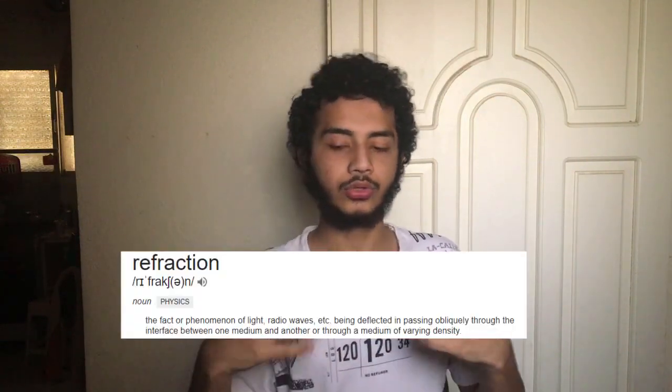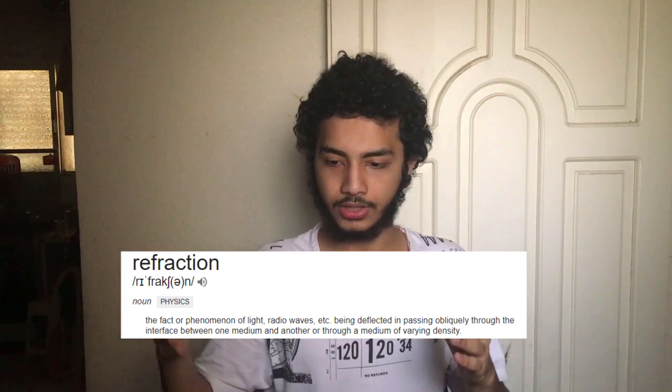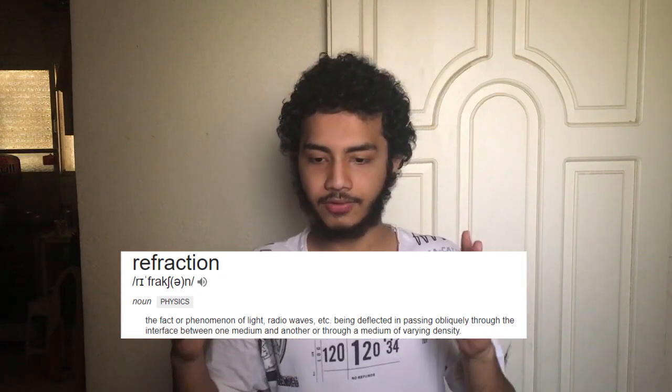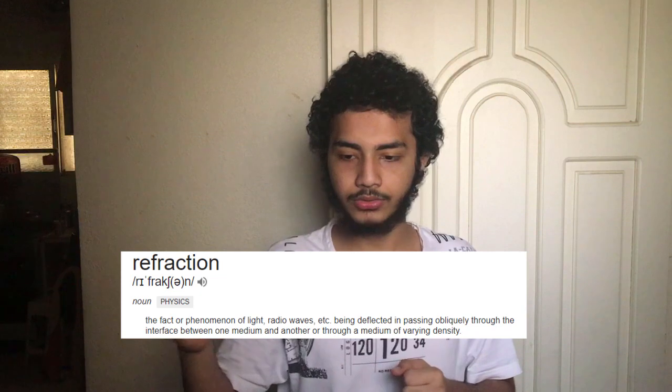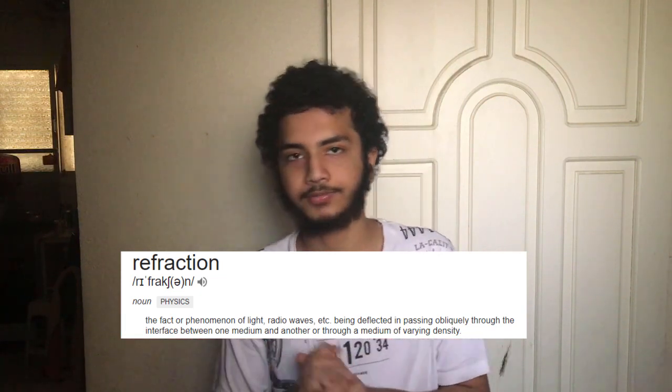Firstly, we need to know how our eye works, and to know that we need to know two more things: refraction and how lenses refract. Google says that refraction is the fact or phenomena of light or radio waves, etc., being deflected in passing obliquely through the interface between one medium and another, or through a medium of varying density.